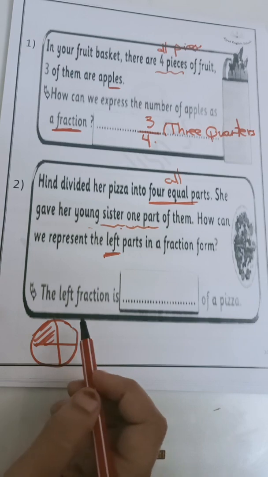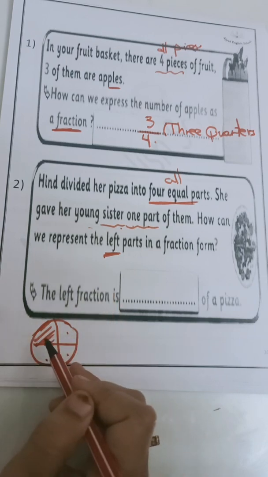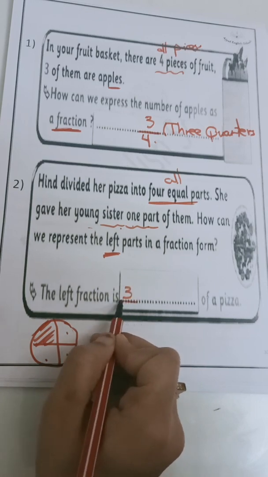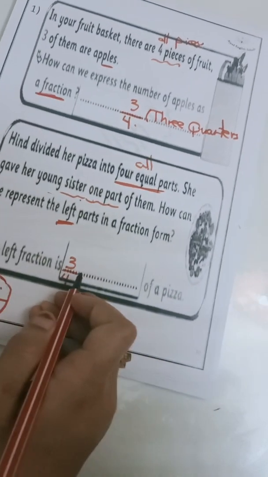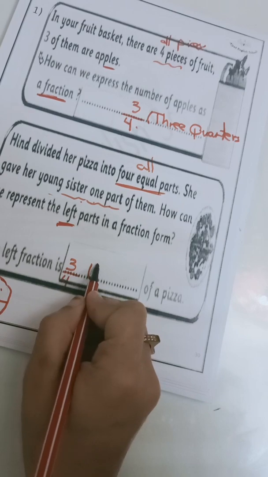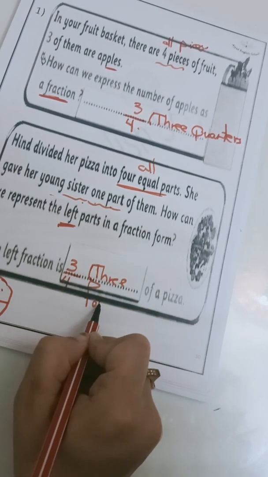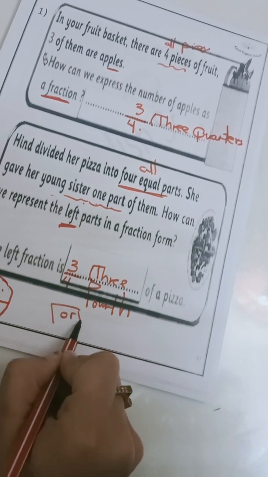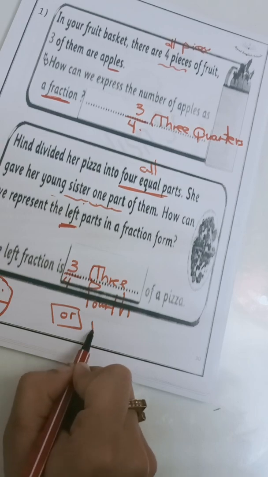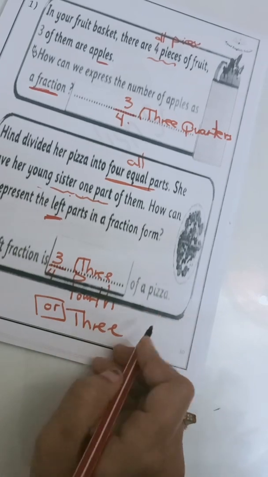So what is the remainder, or what is the left? 1, 2, 3 over 4. 3 over 4. Okay? Or called what? 3 quarters or 3/4. 3/4 or 3 quarters.